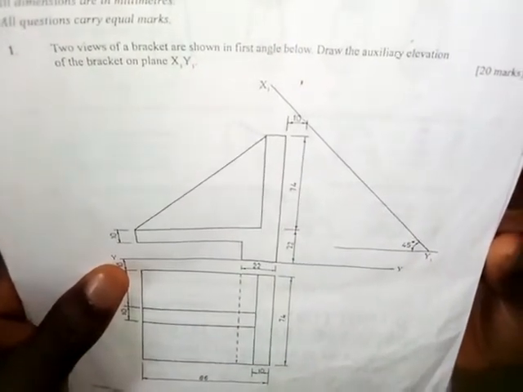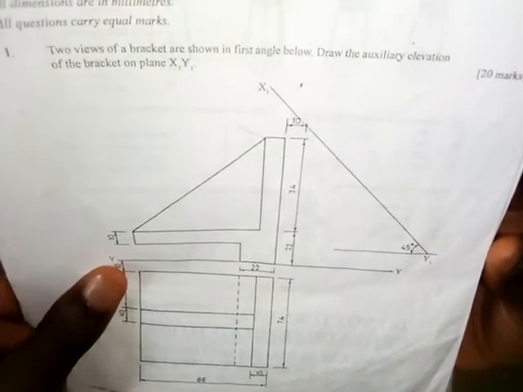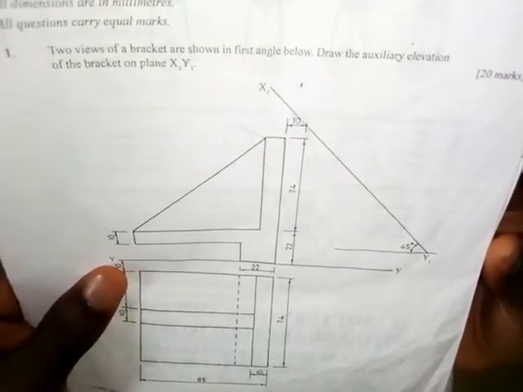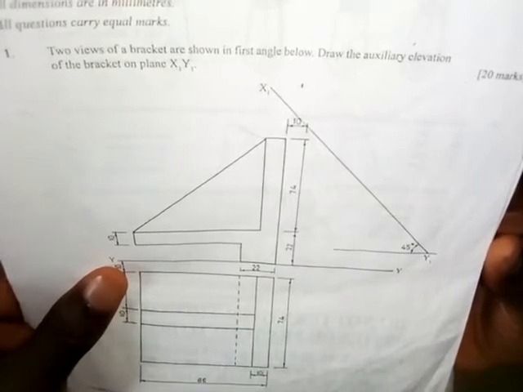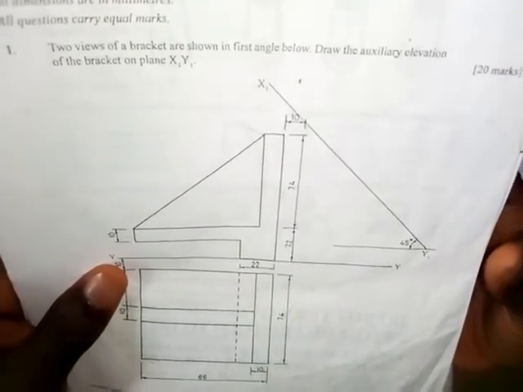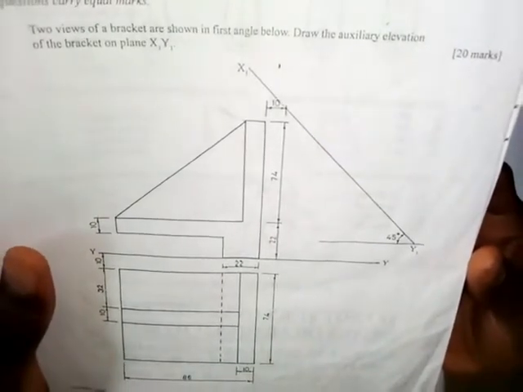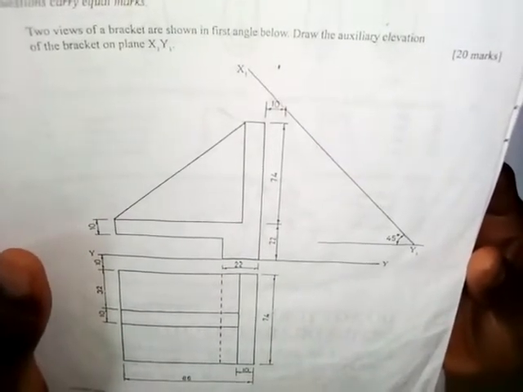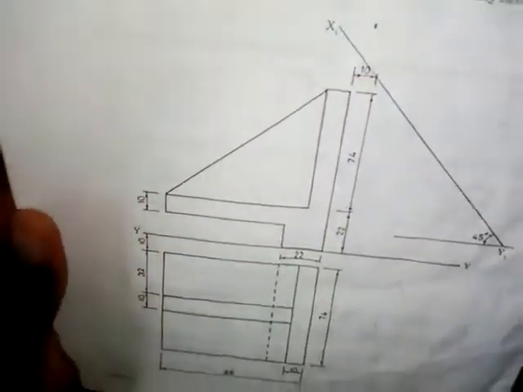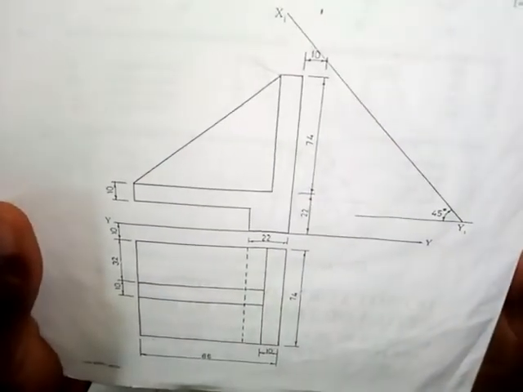Here we have two views of a bracket as shown in first angle below. Draw the auxiliary elevation of the bracket on plane x1, y1. Alright, we are to produce the auxiliary elevation as said in the question, and these are the diagrams.